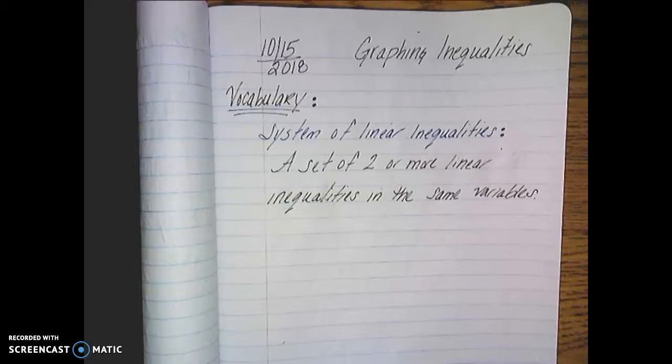Today's mini lesson is going to be on graphing inequalities. That's what we started today in class. Today is October 15, 2018.